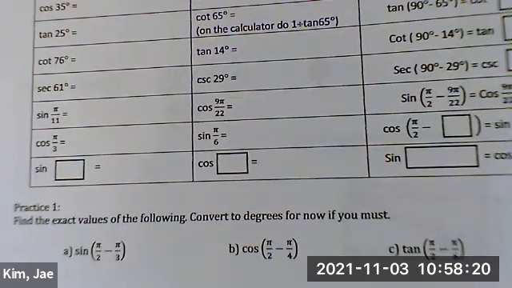Degrees and radians again. That is the radian. Sine, bracket. Then we'll turn it back.